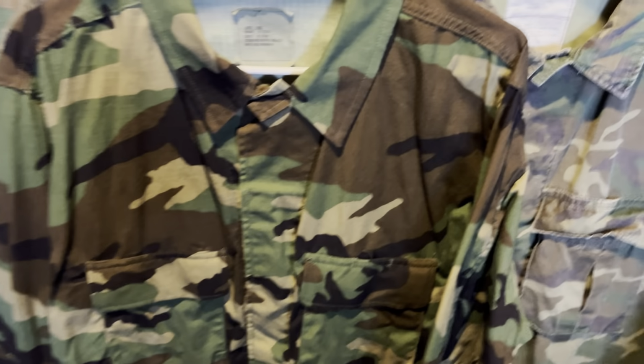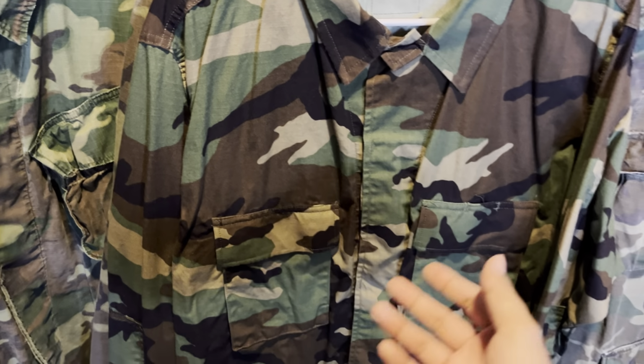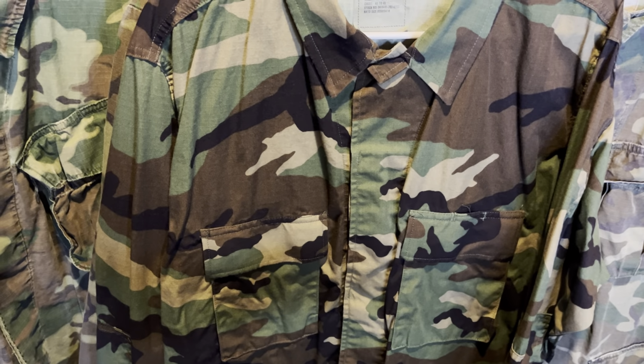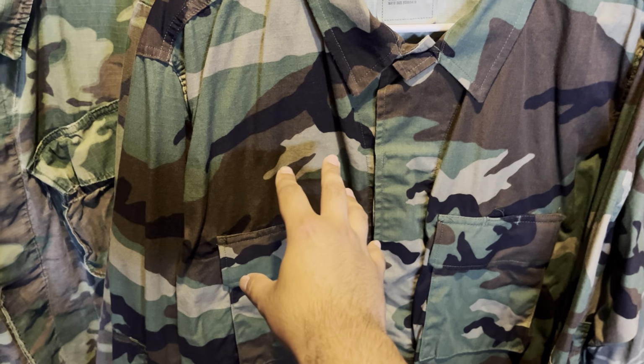So the army basically just said, hey, let's take that and make the patterns bigger and more darker, so that as time goes by, when you wash it, wear it, it won't fade as bad as that color.